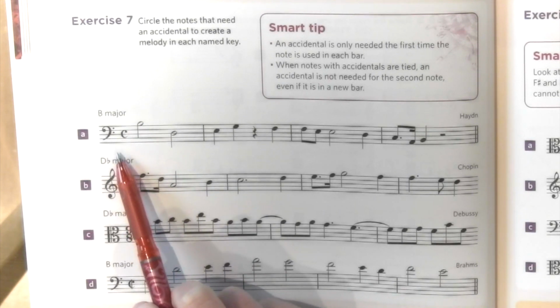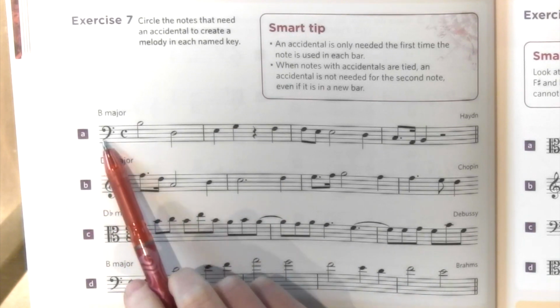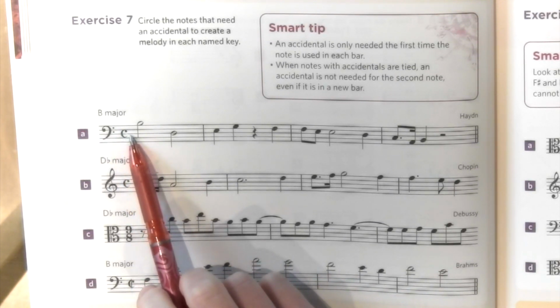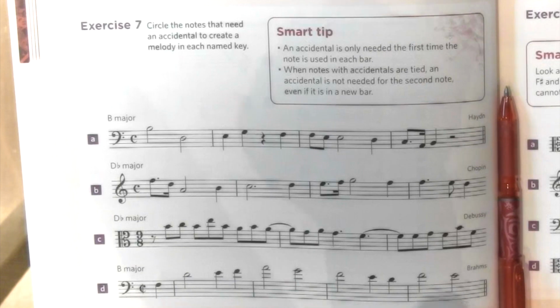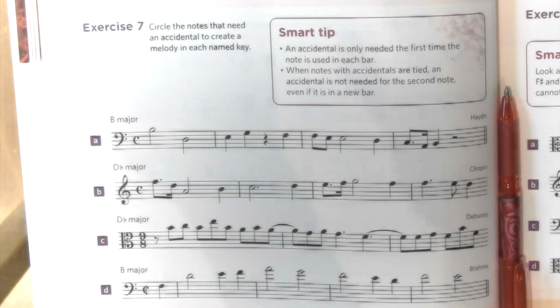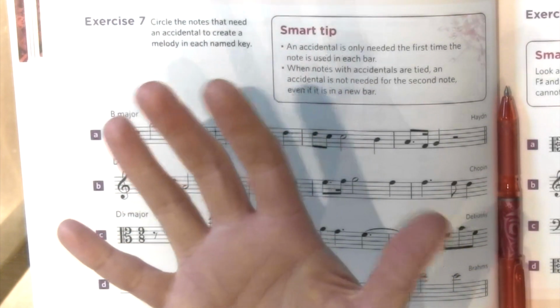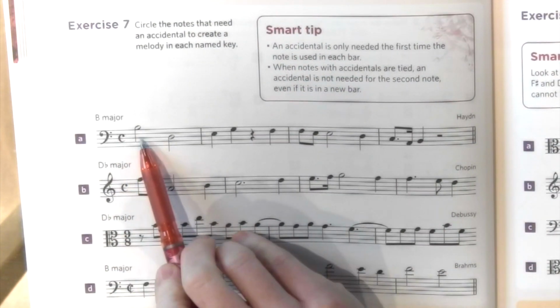Now, this might take ages if you count on each note, but if you remember very quickly the order of sharps and flats, that will make everything much easier. B major, 1 semitone below is A sharp, La sharp, then you count Fa, Do, Sol, Re, La. Every time you find one of these 5 notes, you circle it because they need a sharp.